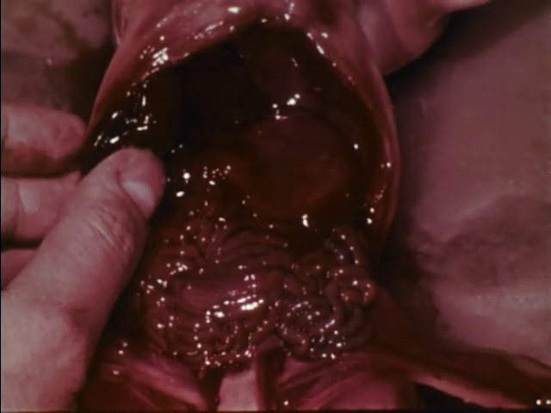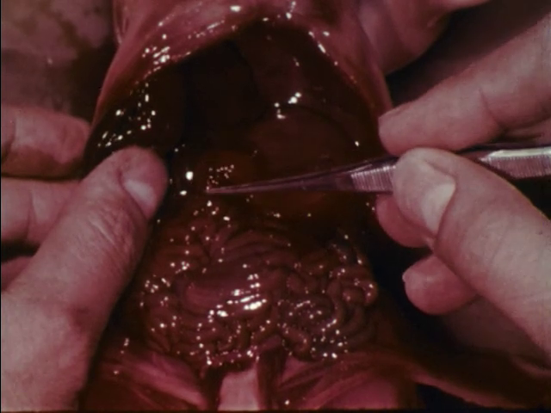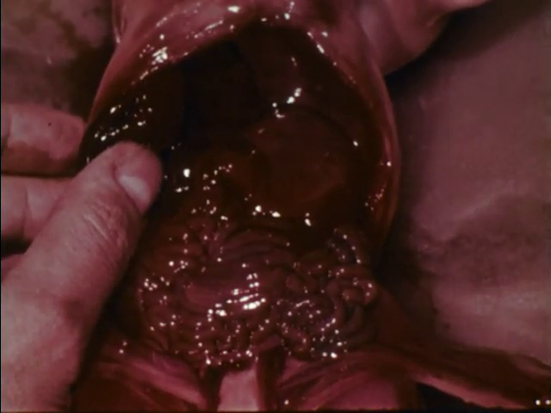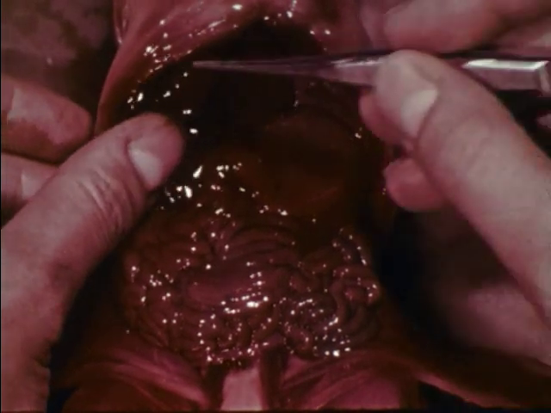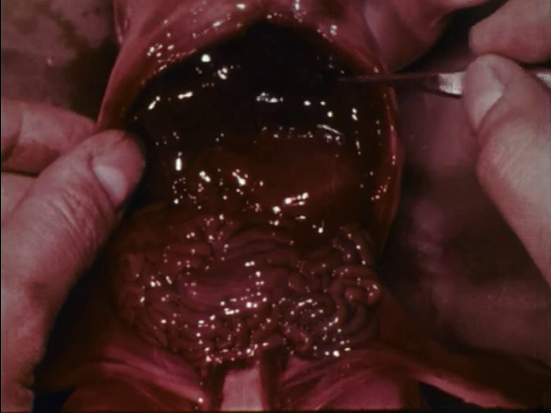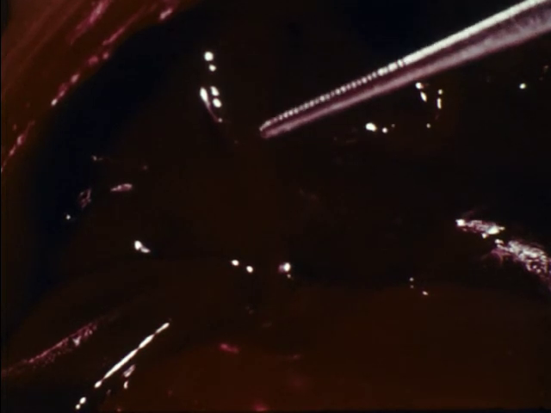and enters the first part of the small intestine, the duodenum. Here, the food is mixed with secretions from the liver and pancreas. The liver secretes bile, which is stored and concentrated in the gallbladder. When needed, the bile flows from the gallbladder through a duct to the duodenum.